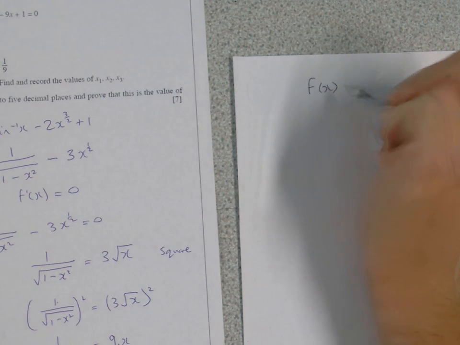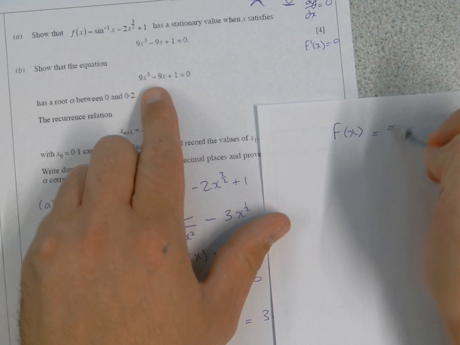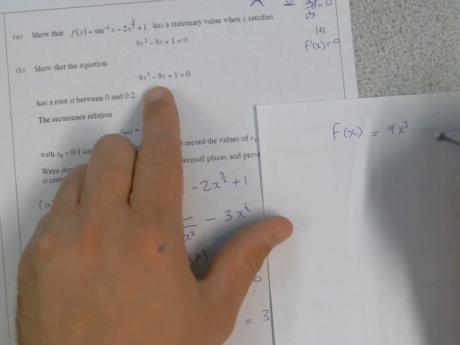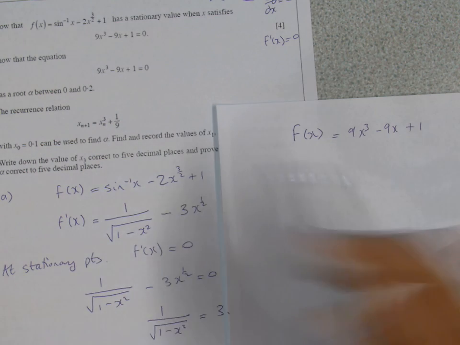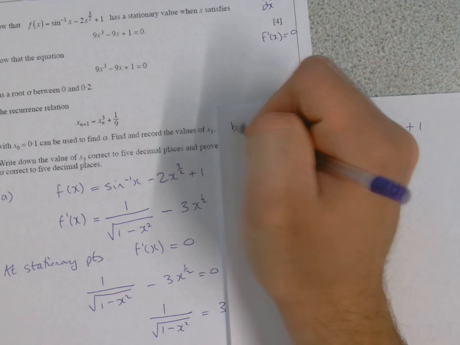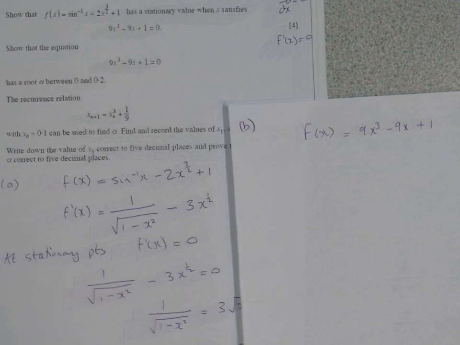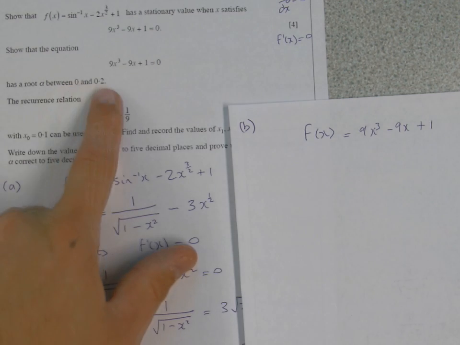I know it's a different f of x, but call it f of x equals 9x cubed minus 9x plus 1, okay? So even though it's equal to 0, call it a function. Call it f of x, alright? And then show that it's got a root alpha between 0 and 0.2.